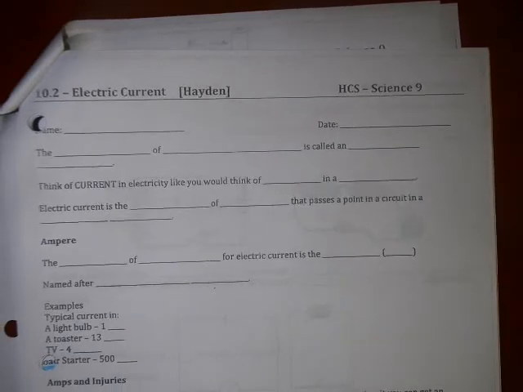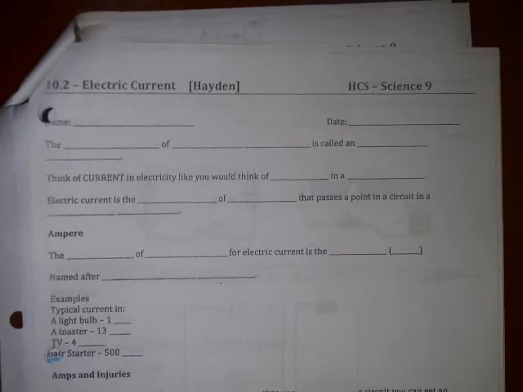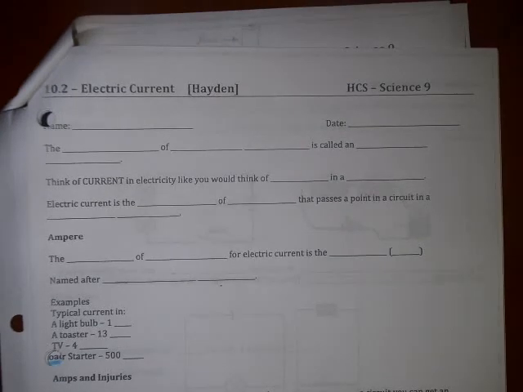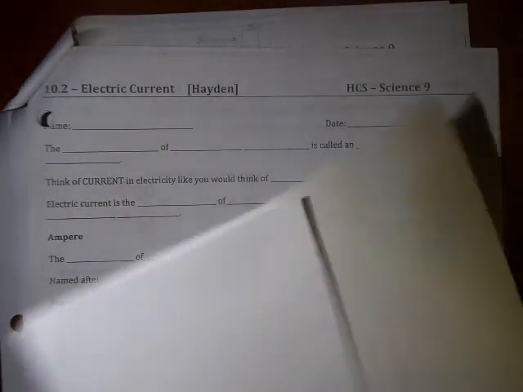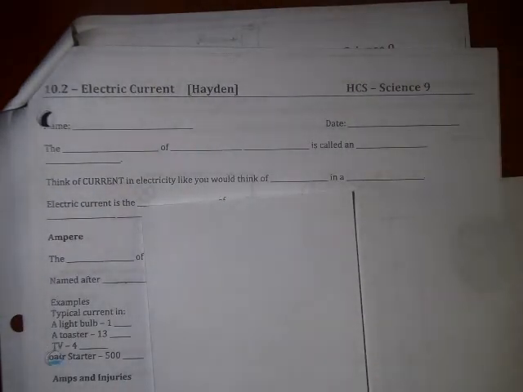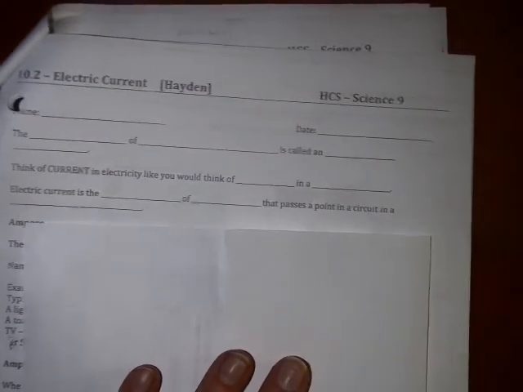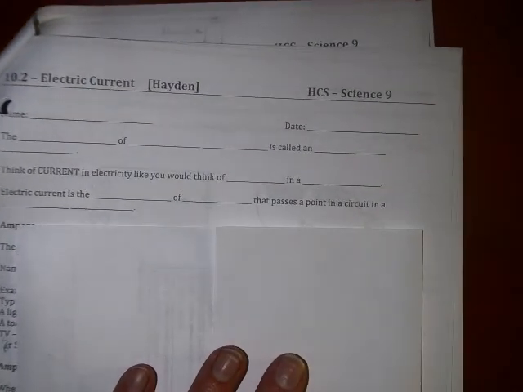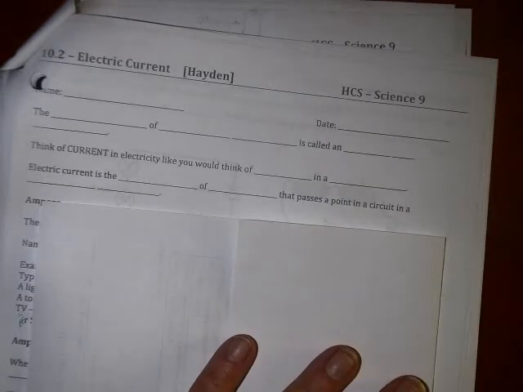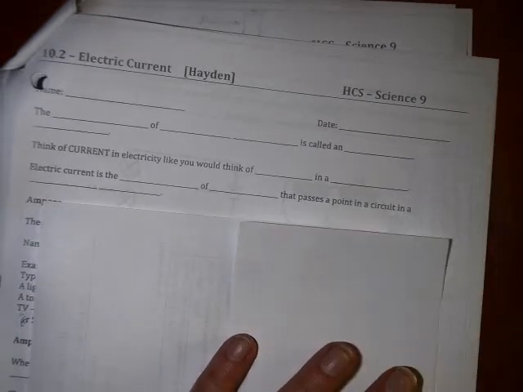Okay, so I could not find a piece of paper for myself. So I'm just taking this piece of paper and I'm going to cut it. Like that.